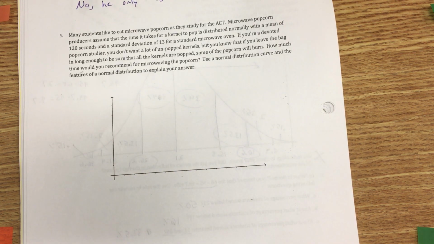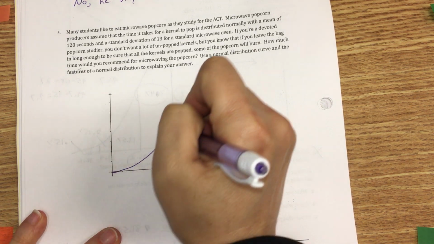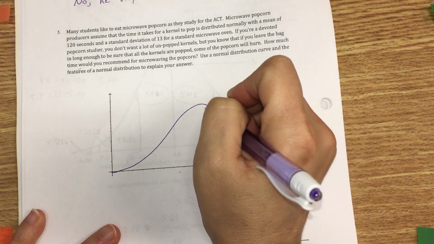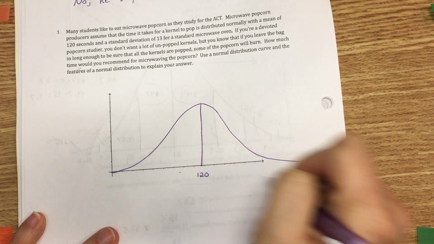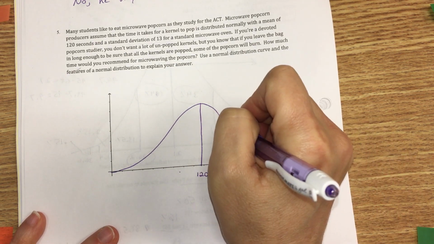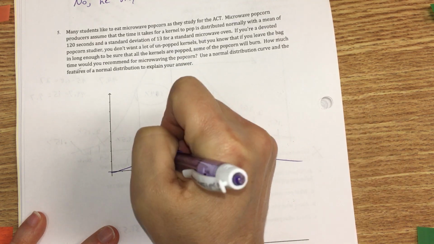All right, so what I want you to do is pause the video, read number 5, and create a normal curve like we did on the previous page. All right, at this point you should have paused the video and you have created this curve. You've made a nice smooth curve. In the middle you put 120 because that's 2 minutes. And then 1, 2, 3, 1, 2.